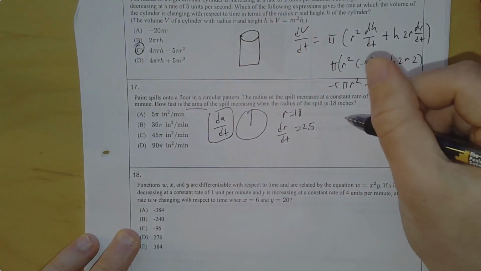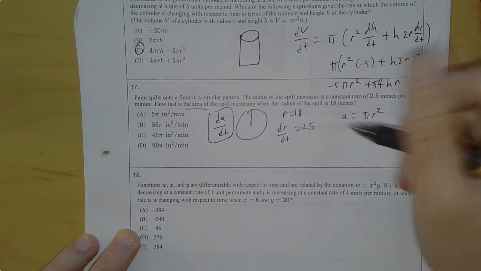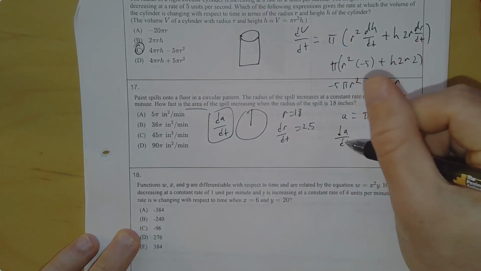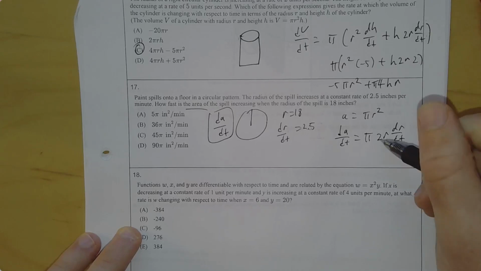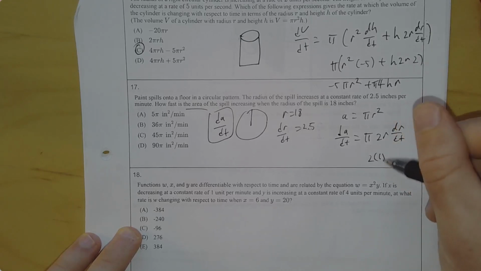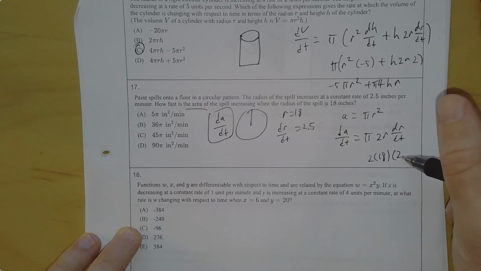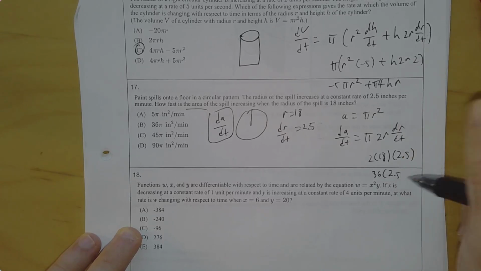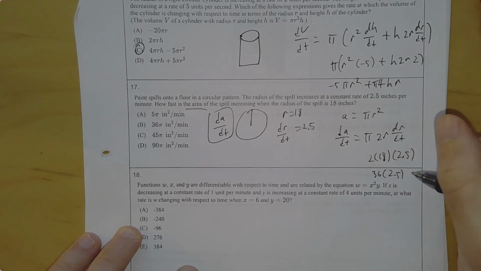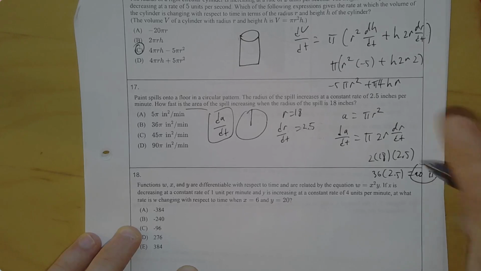So remember, area of a circle equals pi r squared. So we're going to differentiate that. We get dA/dt equals pi 2r dr/dt. So r is 18, so it's going to be 2 times 18 times 2.5. This is going to be 36 times 2.5. So that's 72 plus half of it, which is 18, which is 90. So this is 90, and then we've got the pi from the beginning. So it's D.